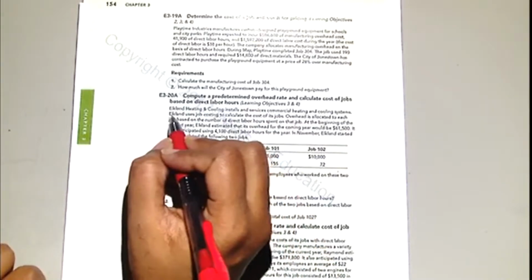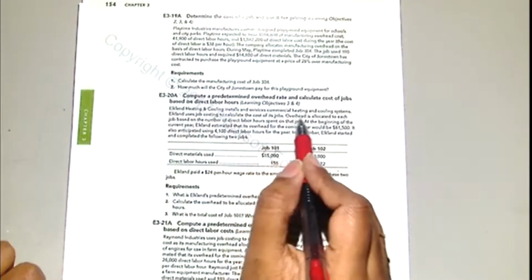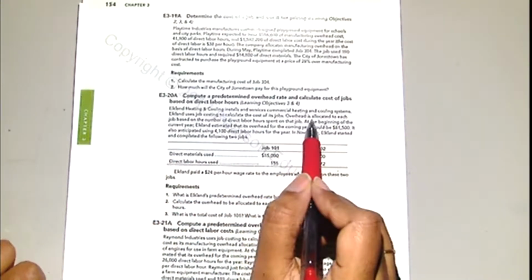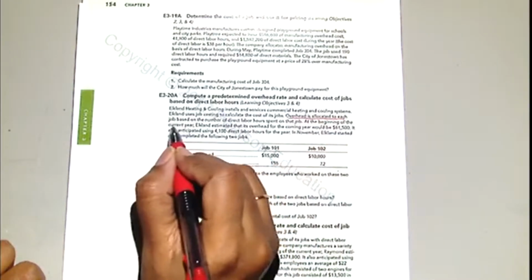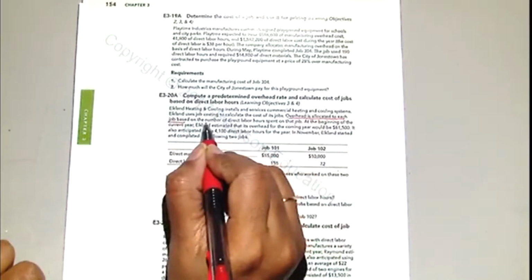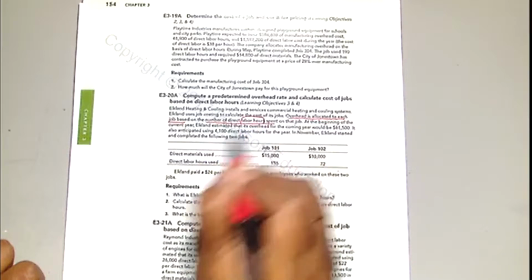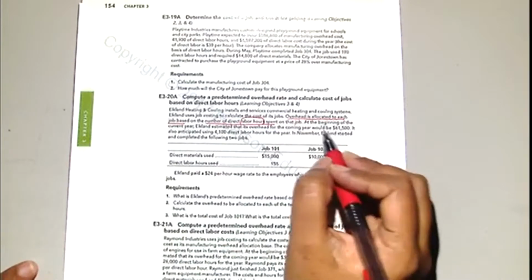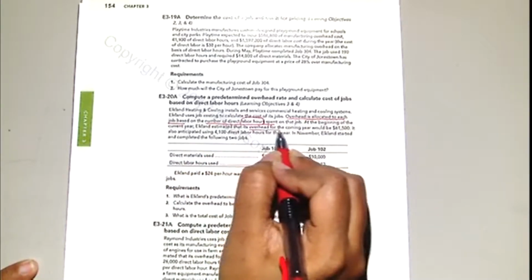So it says, Elkland Heating and Cooling installs and services commercial heating and cooling systems. Overhead is allocated. You see, this line is important. Overhead is allocated to each job based on the number of direct labor hours. That means labor hour is your allocation base, right? And you just need to do two separate jobs. That's totally fine.